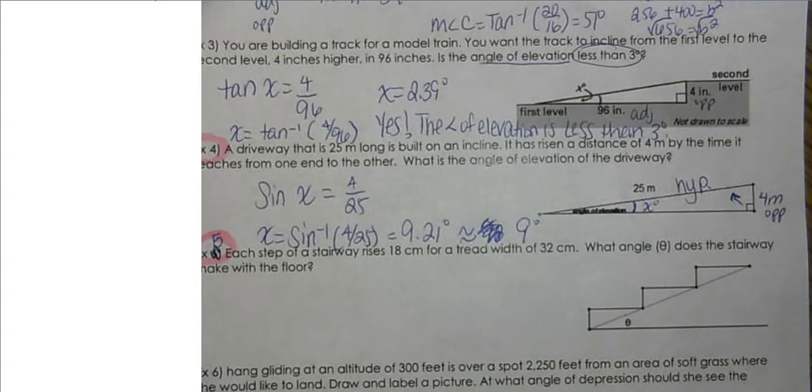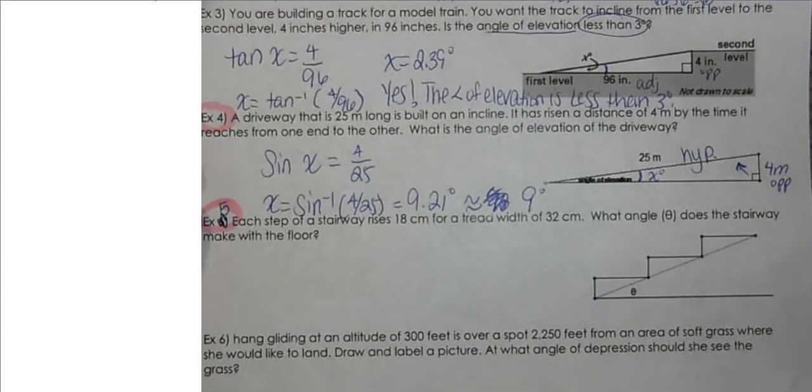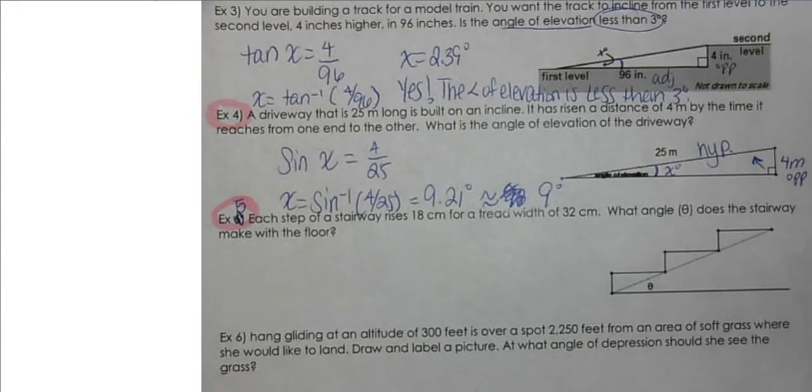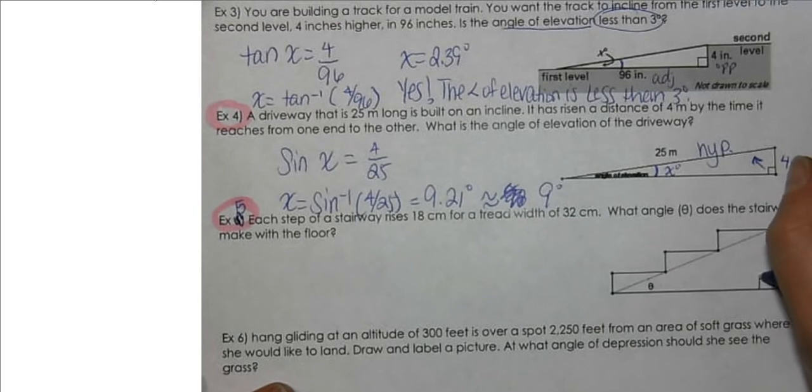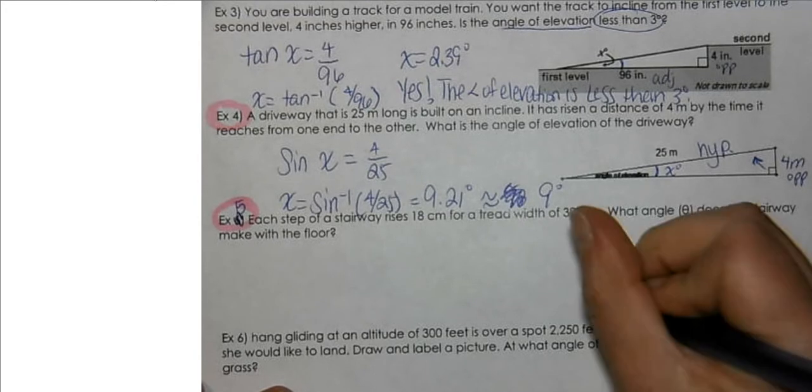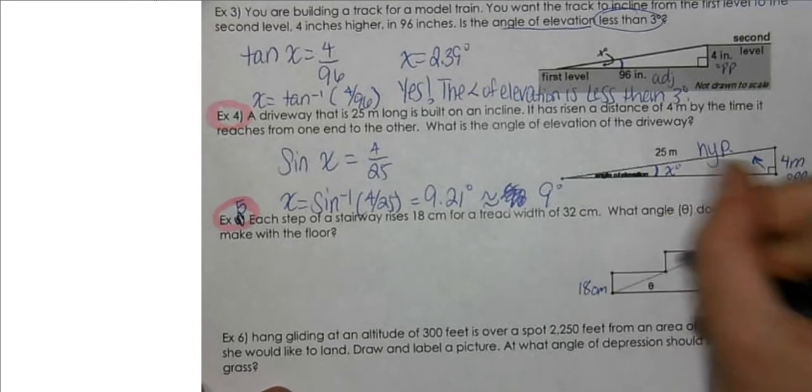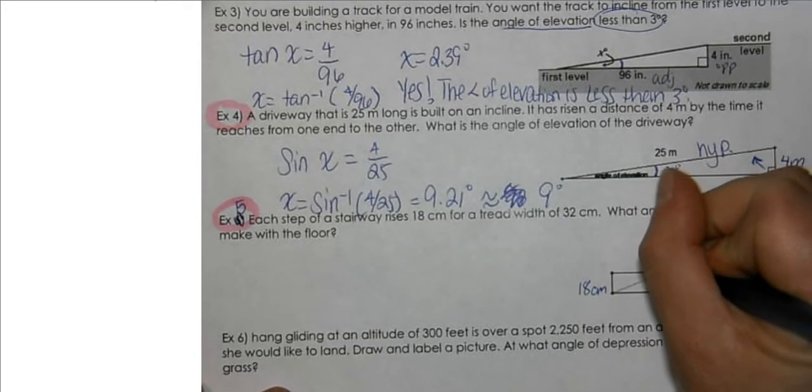For number 5, this one was a little bit different, and there are many approaches for this problem, but this is how I view this problem. First of all, I'm going to drop a perpendicular so that I can see my right triangle. And it says each step of a stairway rises 18 centimeters. So I'm going to mark that each of these steps are 18 centimeters.